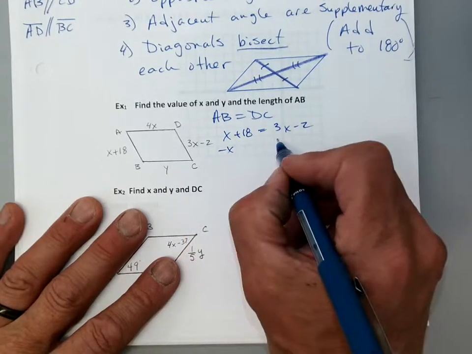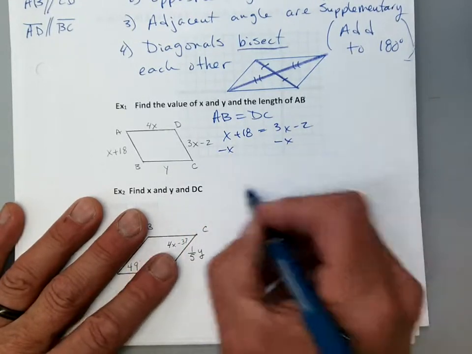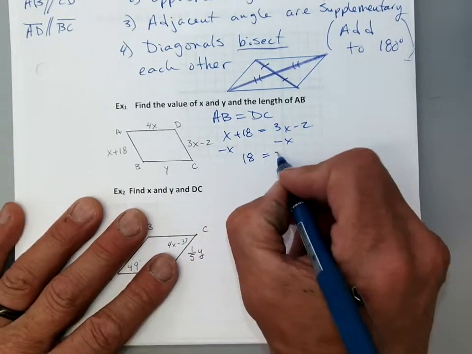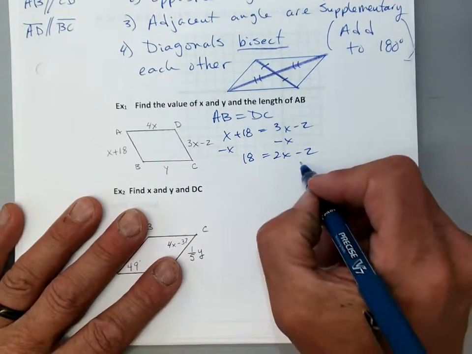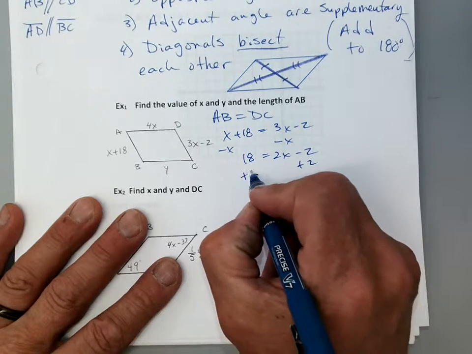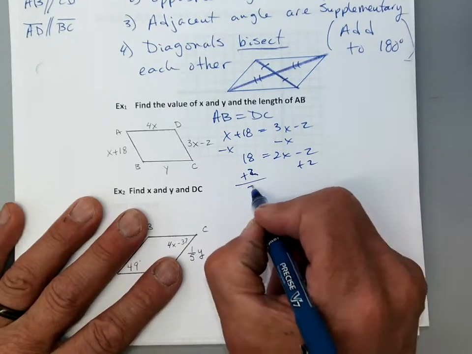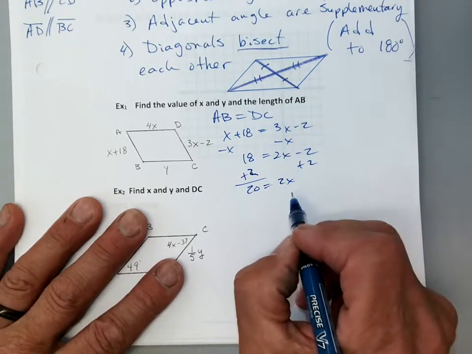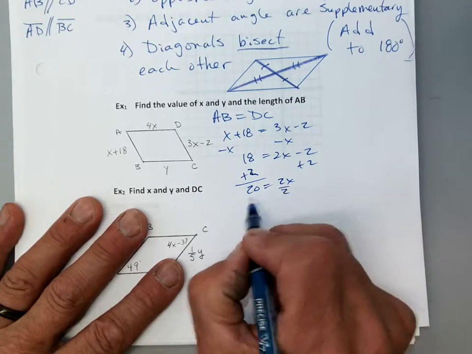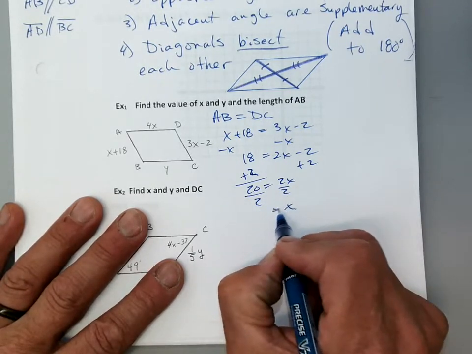Minus x. I get 18 equals 2x minus 2, right? Plus 2. I've got 20 equals 2x. Divide by 2. And x is equal to 10.